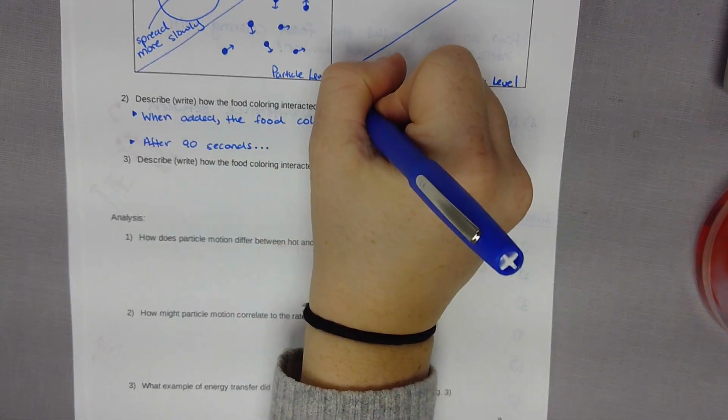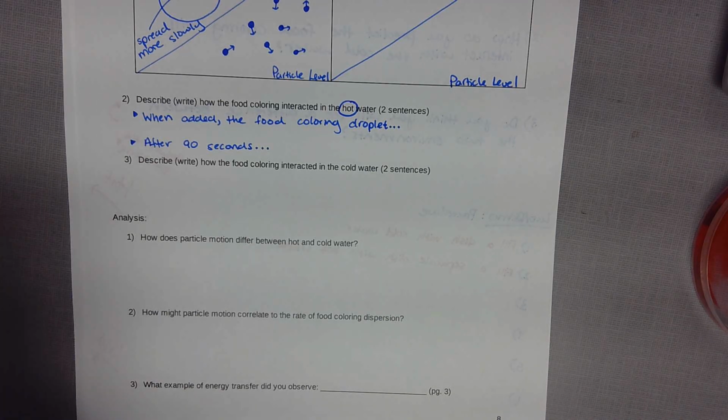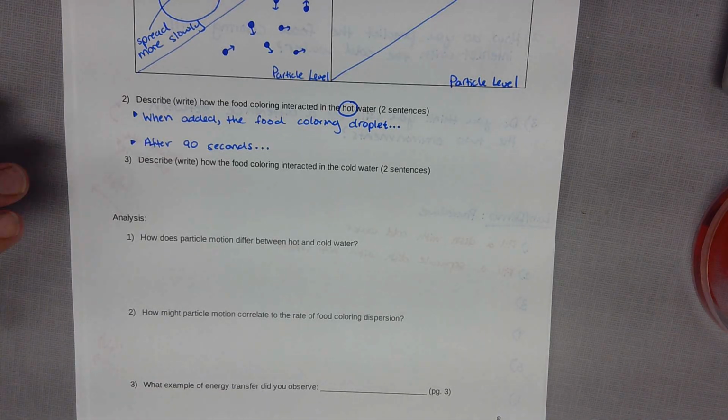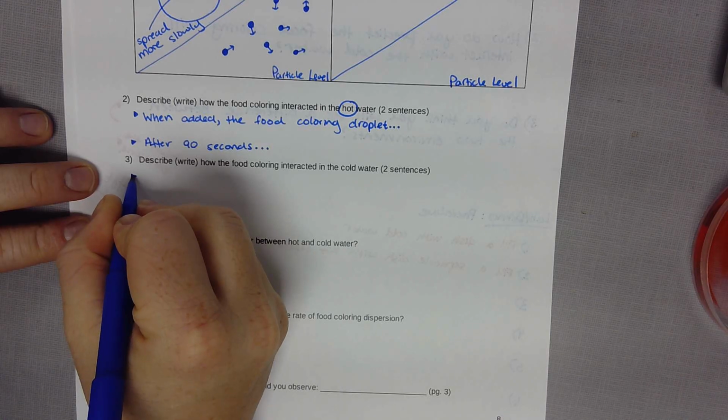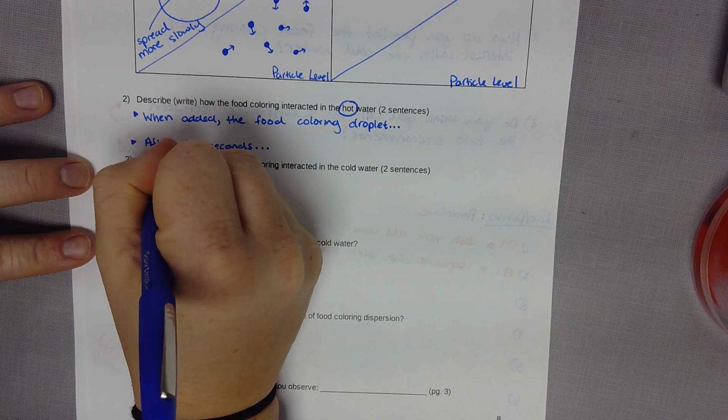And remember, this is what we're doing for hot water. So finish those sentences for hot water, pause the video if you need, and then do the same for cold water. How did the cold water look when added?